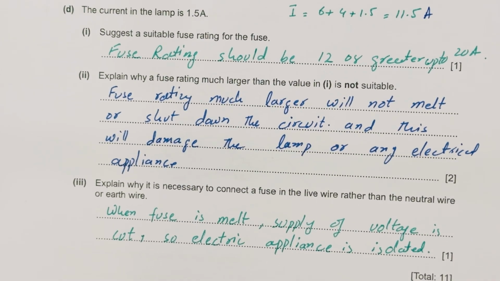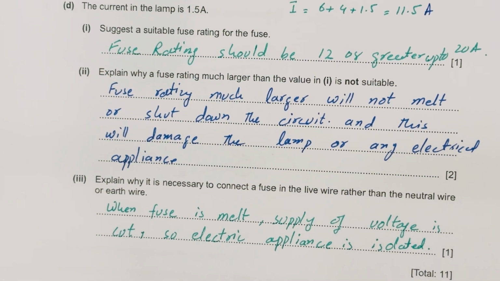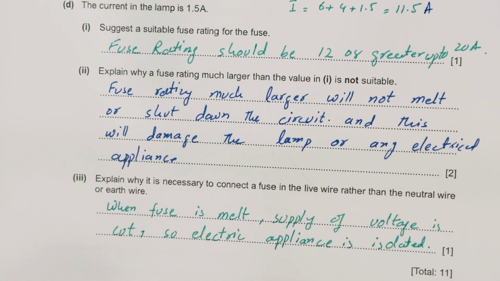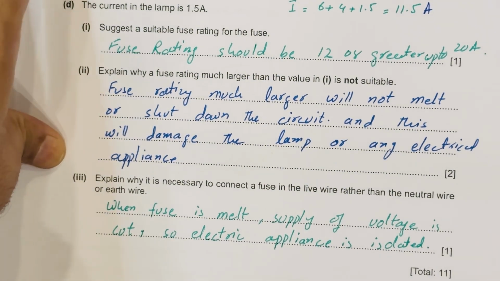Moving to the next part: explain why it is necessary to connect a fuse in the live wire rather than the neutral wire or earth wire. You can write that when the fuse is melted, the supply of voltage is cut, so the electrical appliance is isolated. That's why the appliance will remain safe.